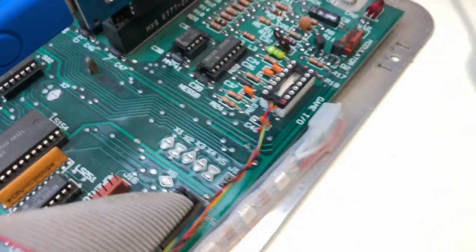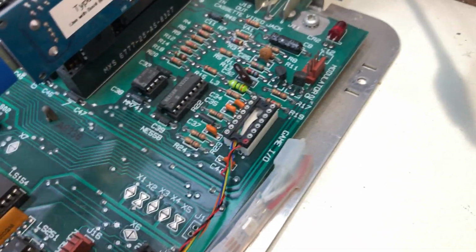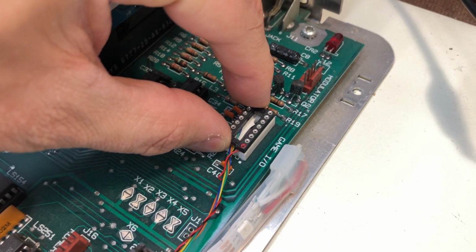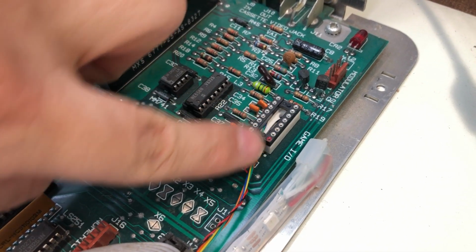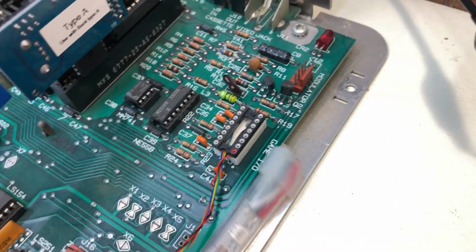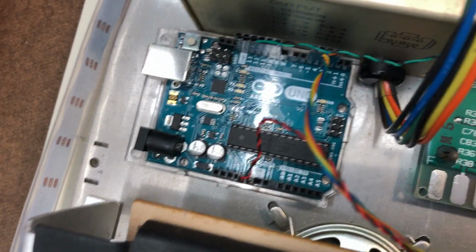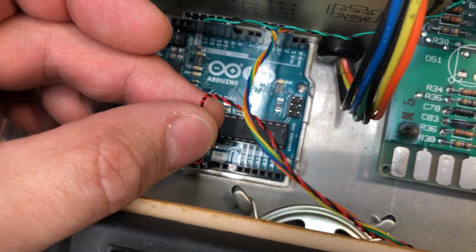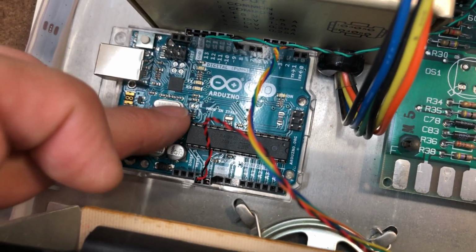To start, here's the game connector. As you can see, I have it wired into a machine pin strip with the wires soldered on the back of that strip. That ribbon cable that I made winds its way down through there and over to the Arduino controller itself. Here are the power pins that come off of the Gameport that power the Arduino controller.